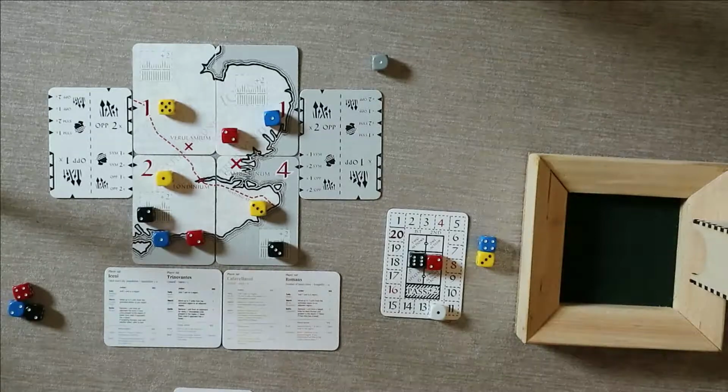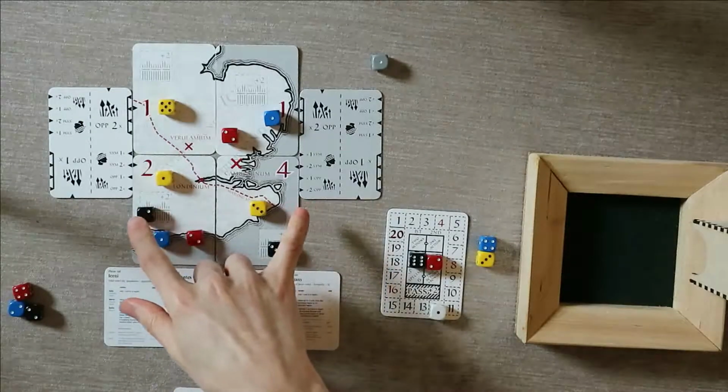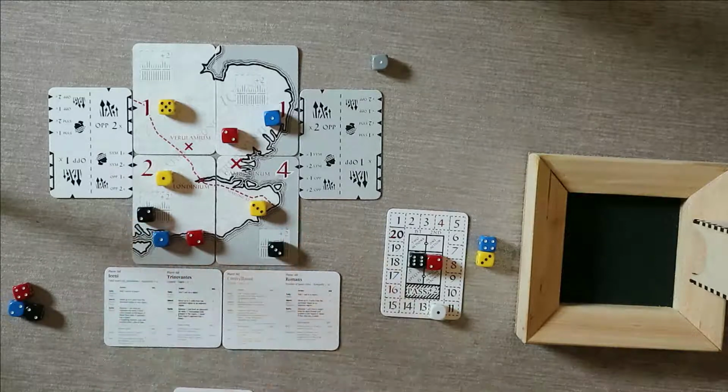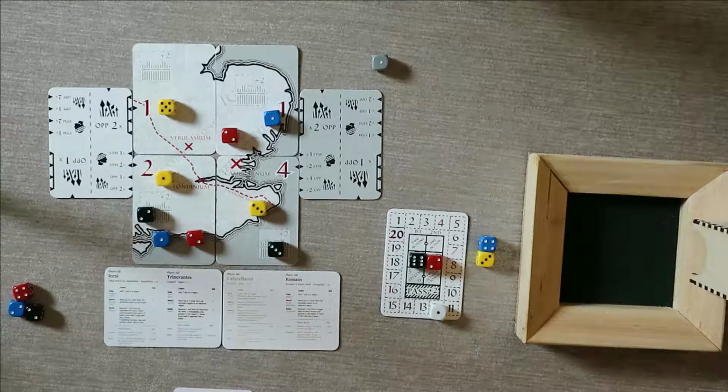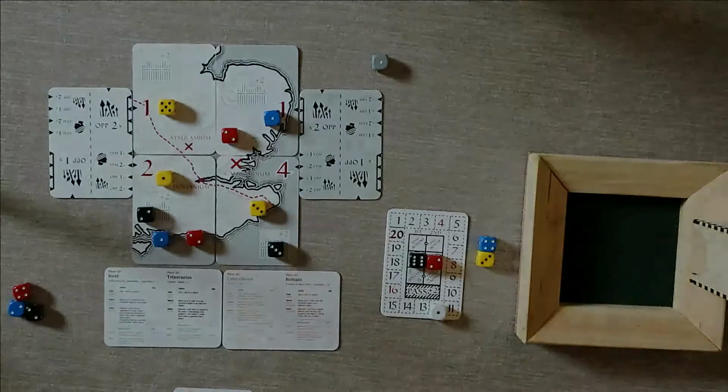So the Romans have 12 points from sympathy and no cities intact, so they finish on 12. The Trinovantes have control in 2 locations and 2 bases, so they've got 4 points, so they're close. The Catavellani have 9 units and control in 1 region, so that's 10. But the winners are the Iceni, who have 4 opposition plus the population of 7 for 11 points. So there we go. That's Coin Tribes.